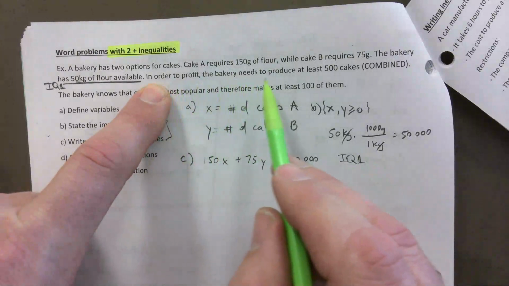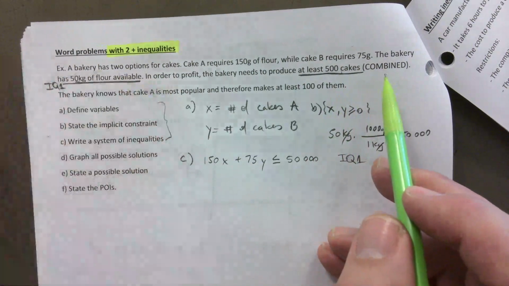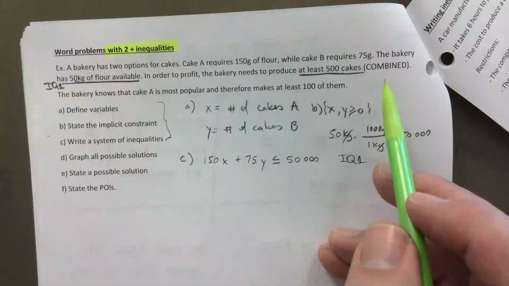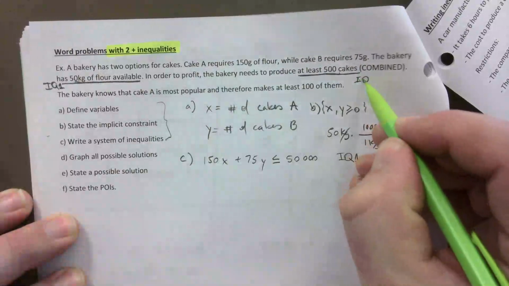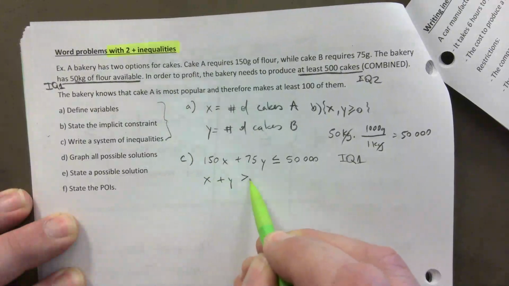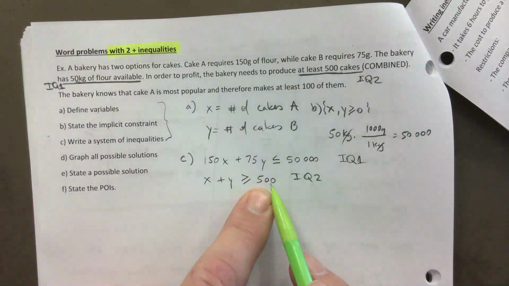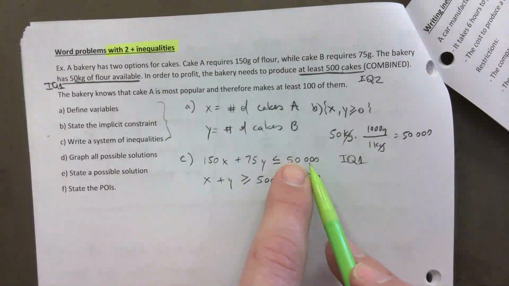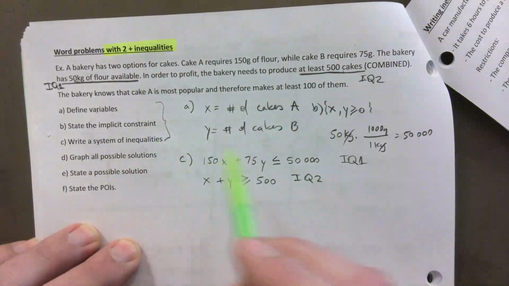In order to profit, the bakery needs to produce at least 500 cakes combined. I put combined there for you right now, but on the test, you will just assume that's the case. It's just 500 cakes. So that's inequality number 2: x plus y has to be at least 500. This is a restriction on the number of cakes. What's the first one a restriction for? The amount of flour that you have.